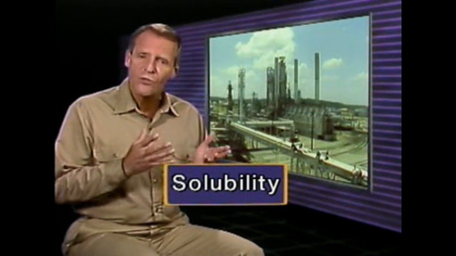The amounts and types of dissolved solids that water contains depend on several factors. One of these is the temperature of the water. Typically, the higher the temperature of water, the more dissolved solids it can hold. Another factor is the solubility of the solid, that is, how much of the solid will dissolve in water. Some solids dissolve more readily in water than others.